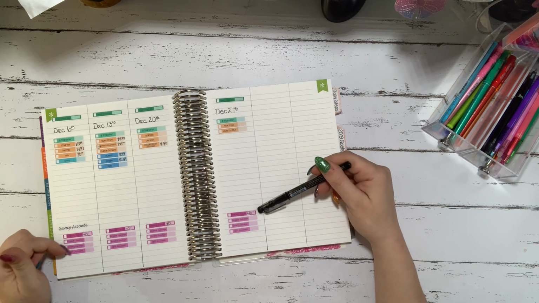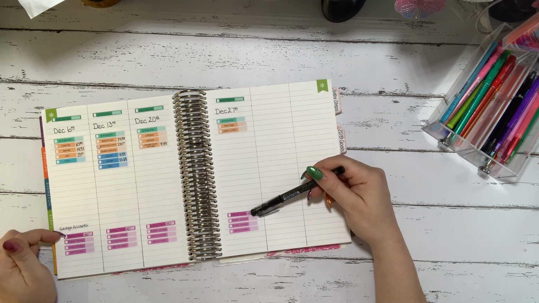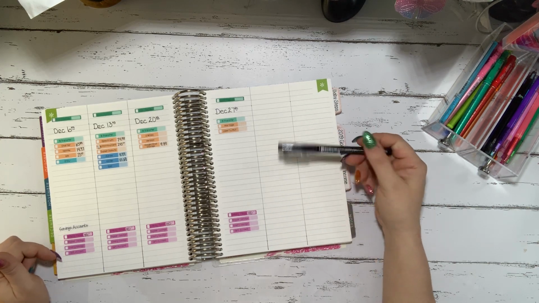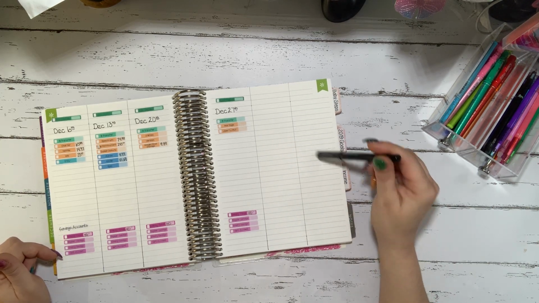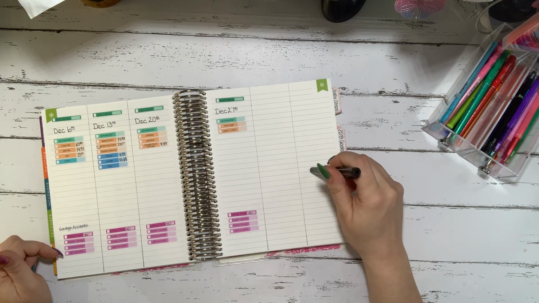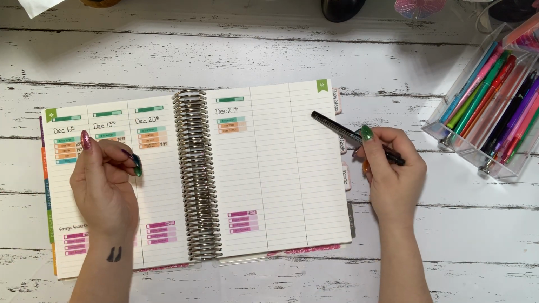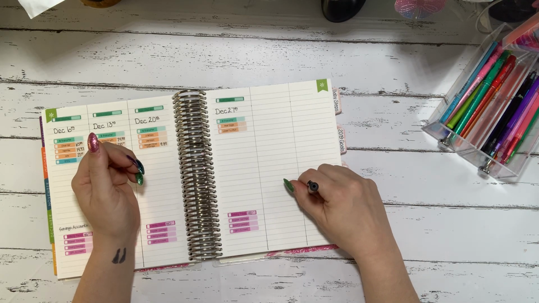Now, the other thing that I have that's not listed on here is a savings account. If I don't spend the entire $100, I take that remainder and put it into the savings account.